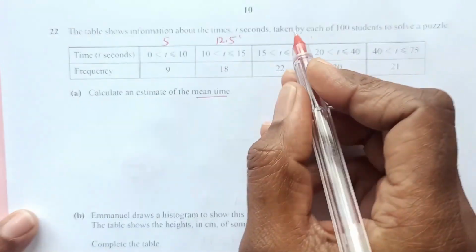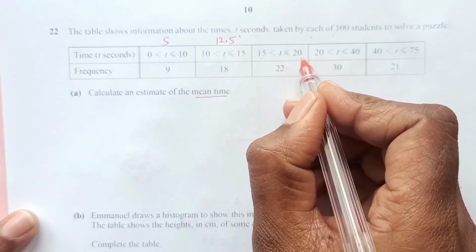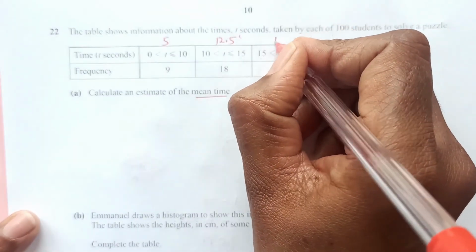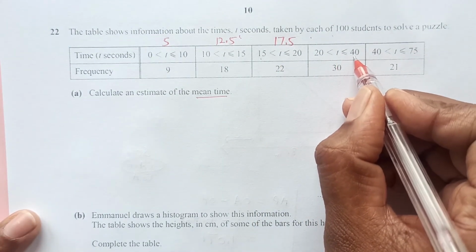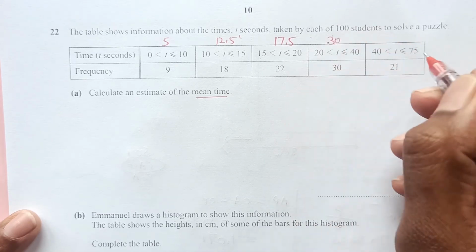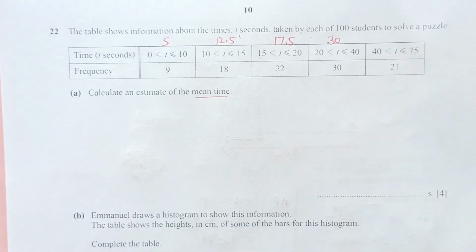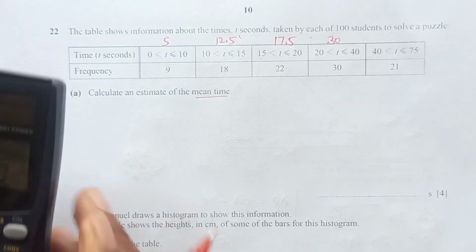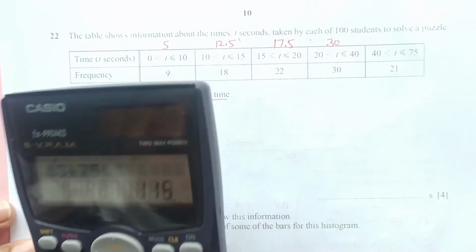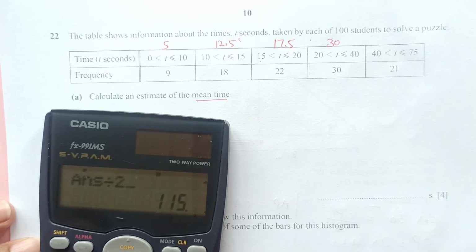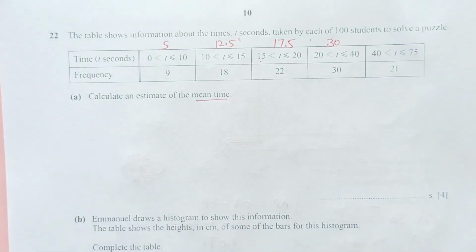We are taking the midpoint of this. 15 plus 20, 35 divided by 2 is 17.5. This is 60 divided by 2 is 30, and this is 40 plus 75, this is 115 divided by 2 gives you 57.5.